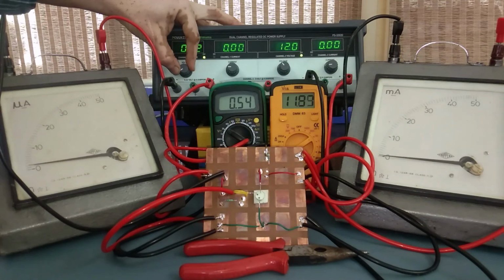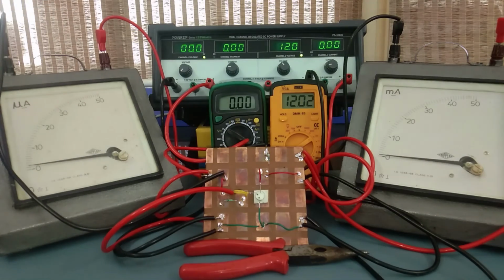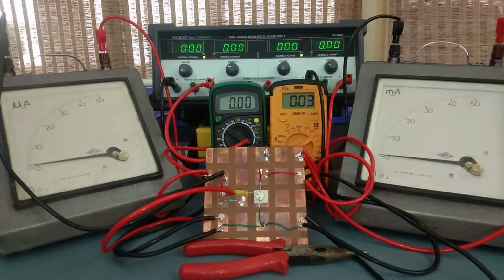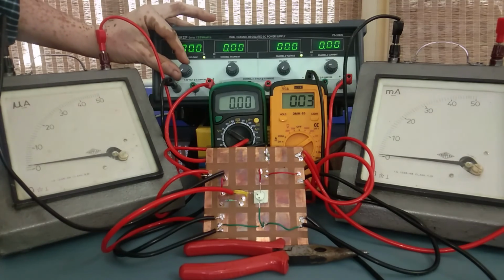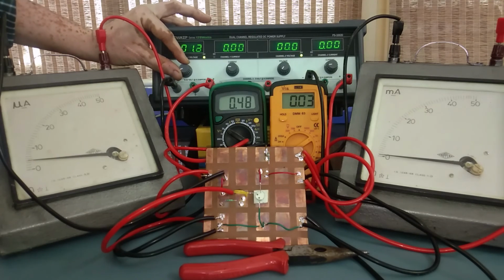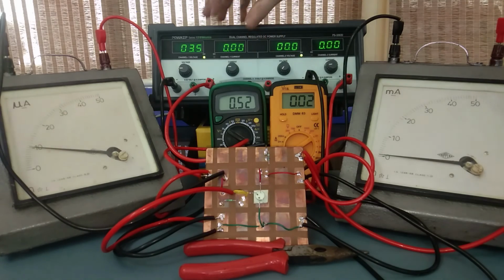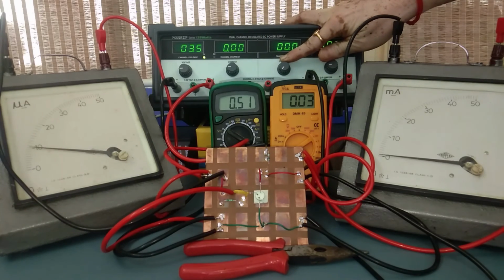Okay, now this is the trend of input voltage and current, that is the input characteristic. Now we will go for the output characteristic. Initially we will keep VCE at 0, and we will have a certain value of base current. I will keep it 10 microampere. So I have kept 10 microampere, and now we will slowly change the collector supply.